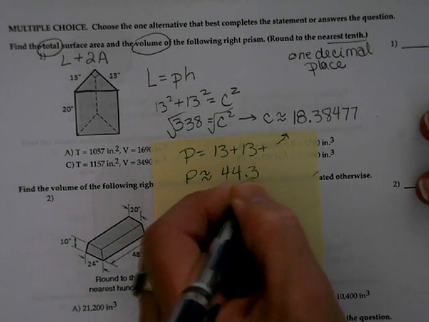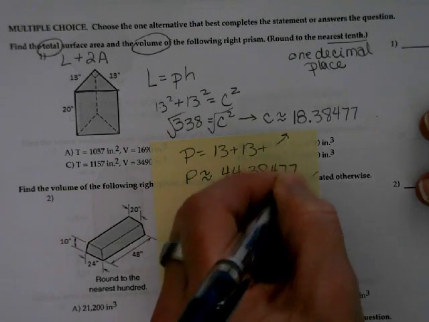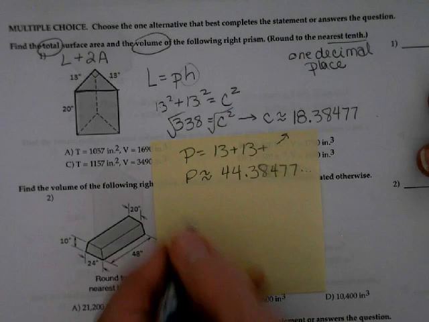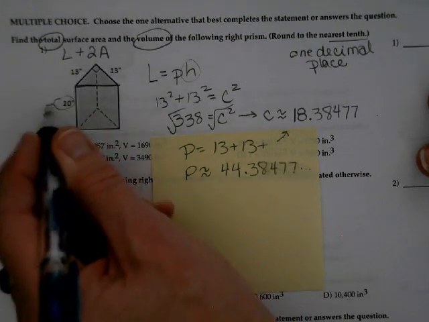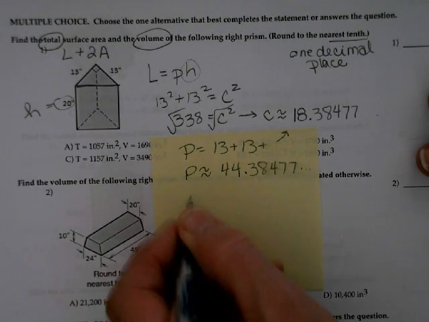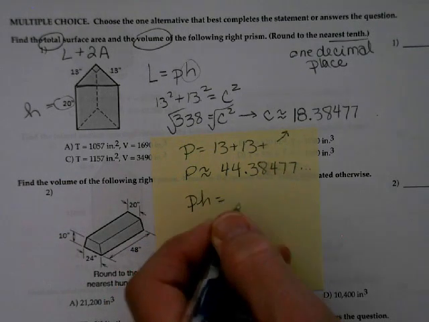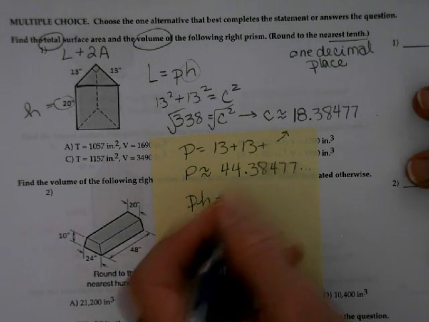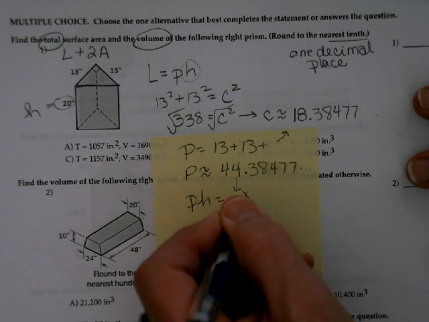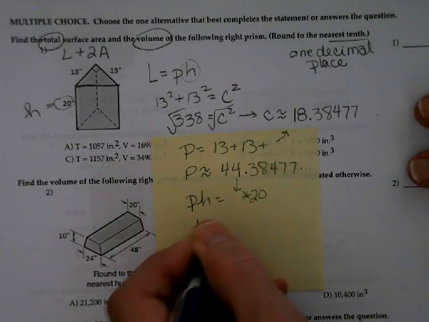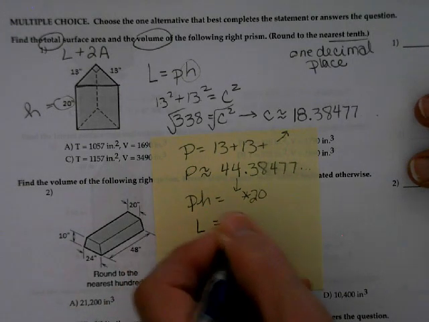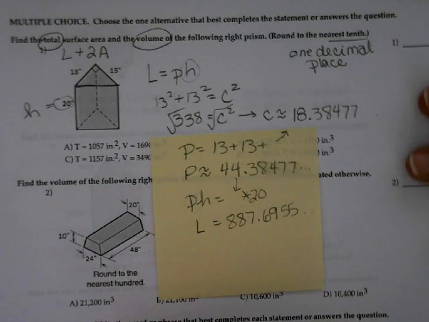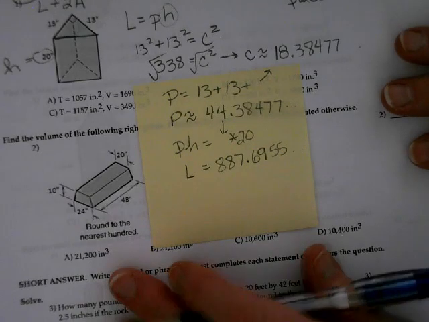So it's 44.38477, yada, yada, yada. And then I take it times the height. So my height is 20. So P times H is times 20. This decimal times 20. So my lateral surface area is 887.6955, yada, yada, yada.